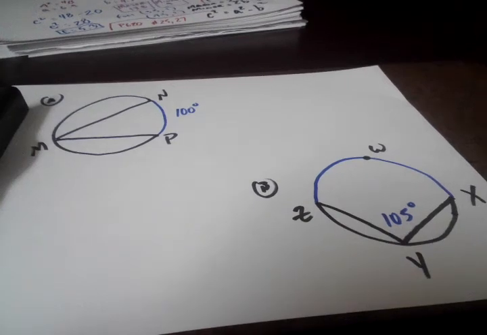Okay, geometry, go ahead and look on page 614 for me, please. There's a couple of paragraphs at the top. I'd like you to go ahead and read those. Look at the picture to the right, and then read theorem 11.7. Okay, read theorem 11.7. Go ahead, stop the video, and read that for me.